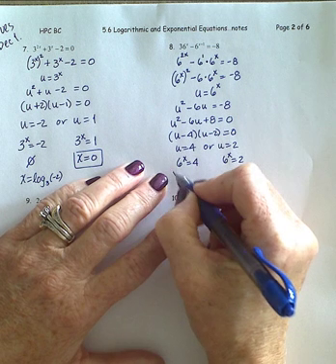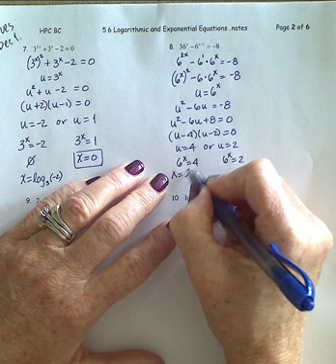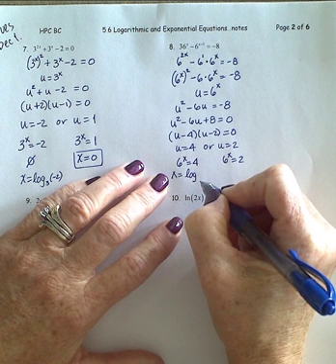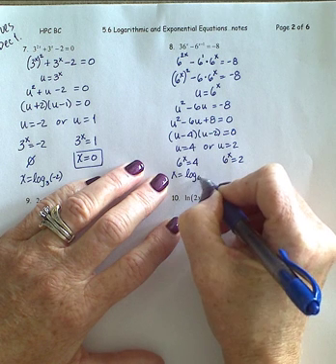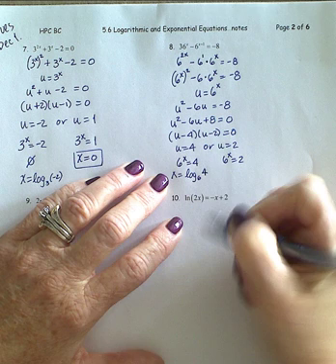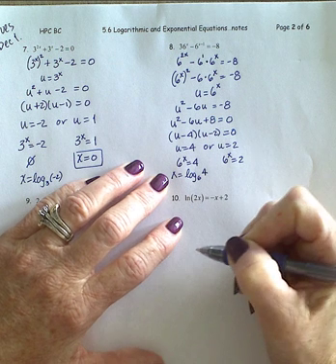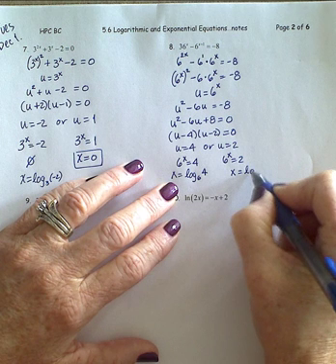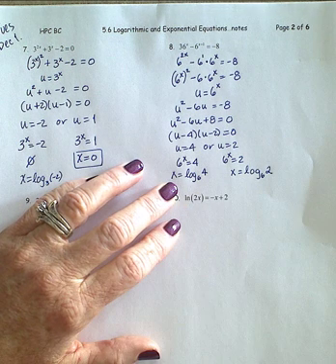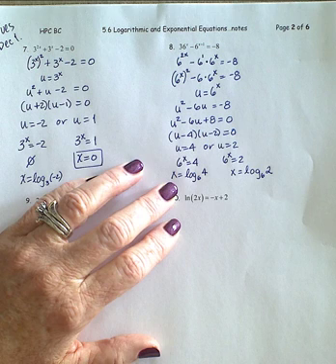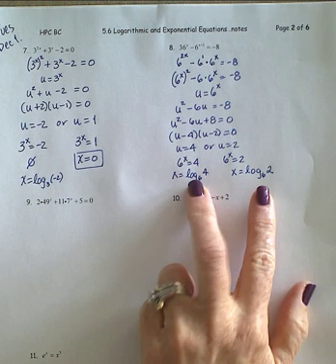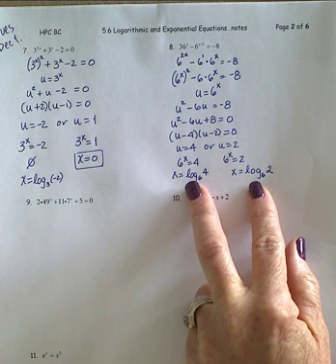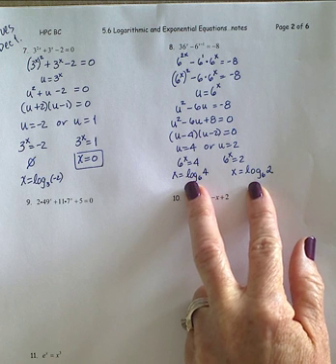Flip to logs. X equals log base 6 of a 4. And the other one's going to be x equals log base 6 of 2. There's your two exact answers. Now type them in your calculator and get the decimal approximations, please.